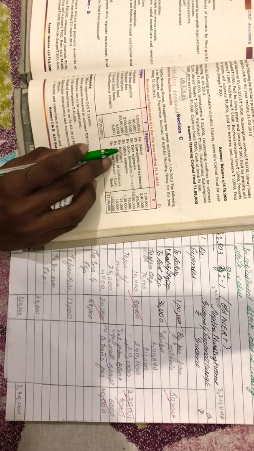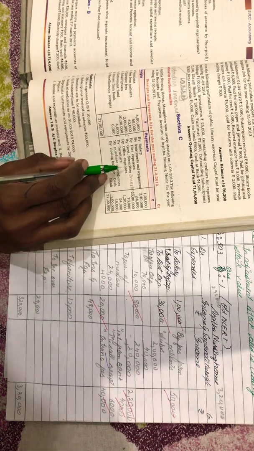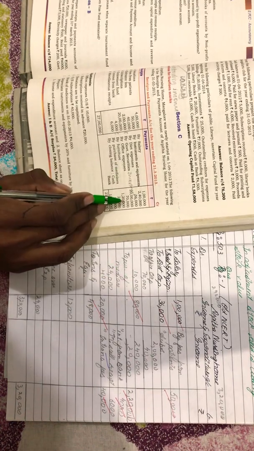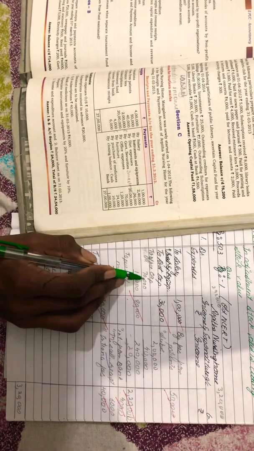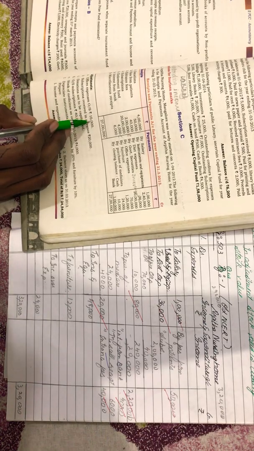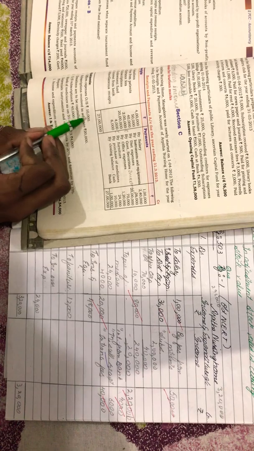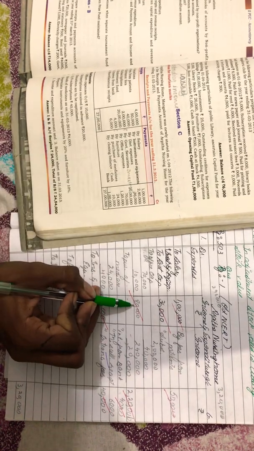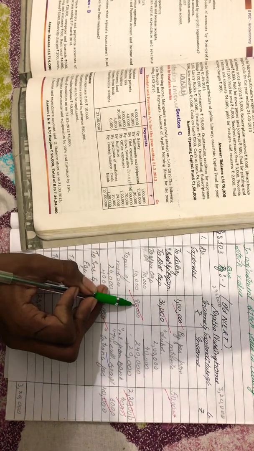Government securities. By office expenses. I'm going to record by office expenses 70,000, but there's an adjustment which is given, that is office expenses outstanding. It's 10,000. So what you're supposed to do? 70,000 plus 10,000, that's nothing but 80,000. So to office expenses is 80,000.